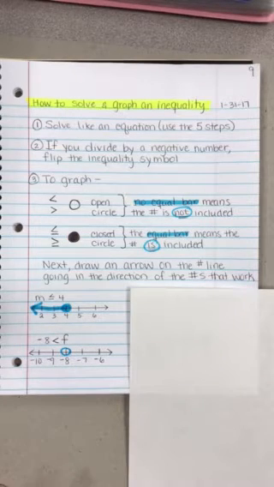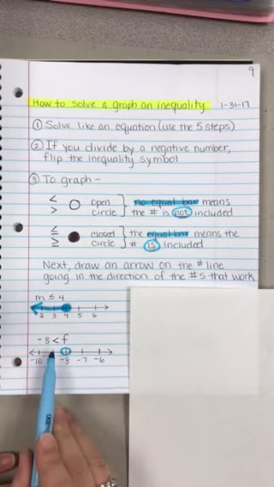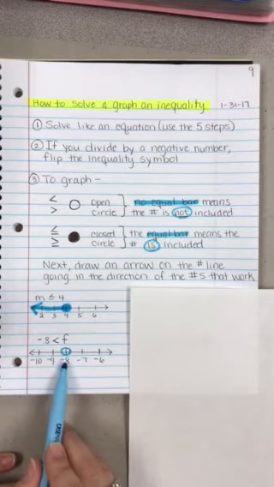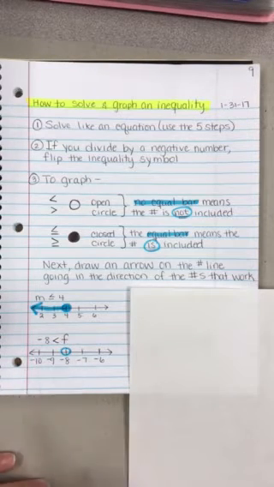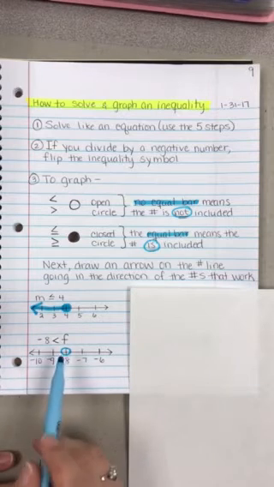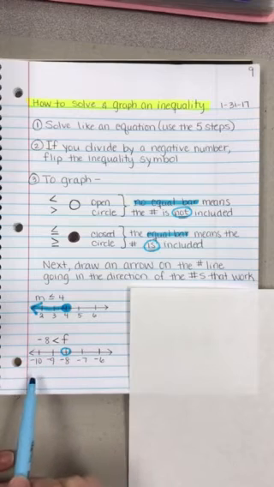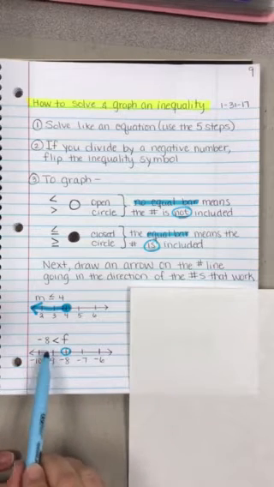Am I going to color it in? No, I'm not. Why not? Because it doesn't have an equal bar. Since it's just less than, it doesn't say equal to, -8 is not actually part of the solution. But all of the numbers on either side of it, well, just one side of it, those are going to be the solution. So now let's check.